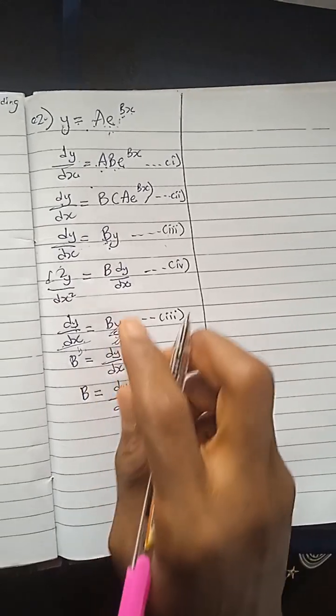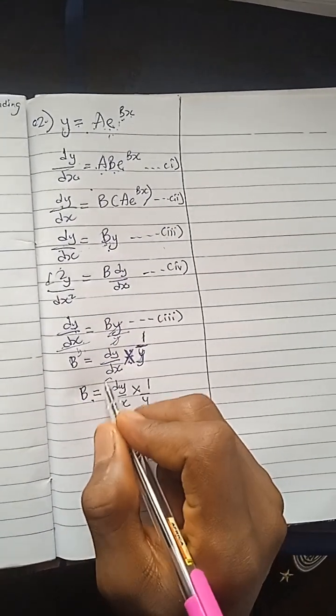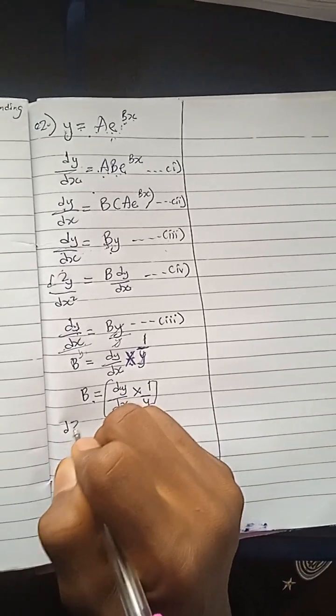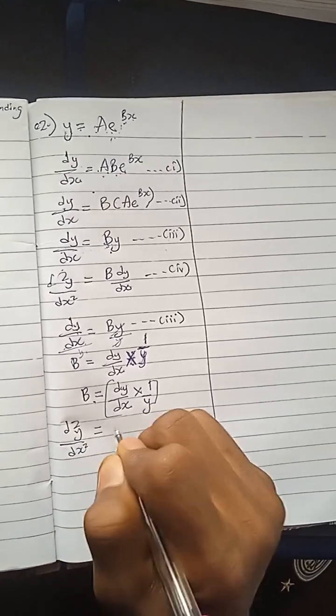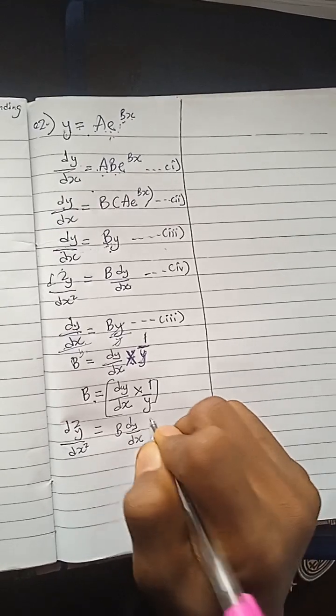Then we substitute for b in equation 4. Anywhere we see b, we substitute it with this. In equation 4, we have d squared y over dx squared, which is equal to b dy over dx.